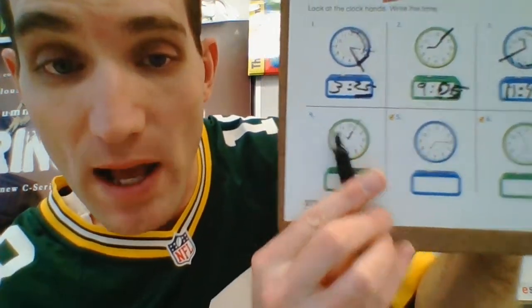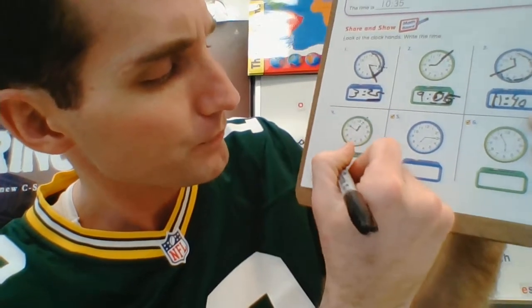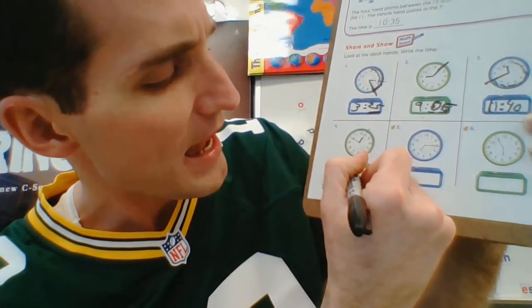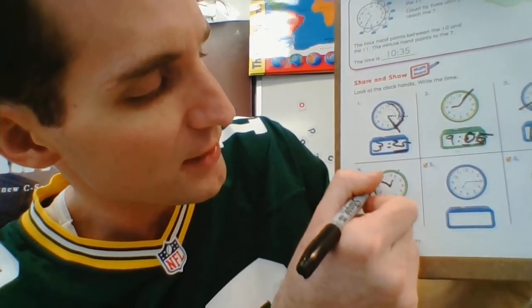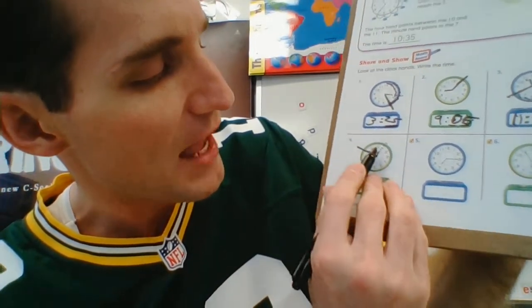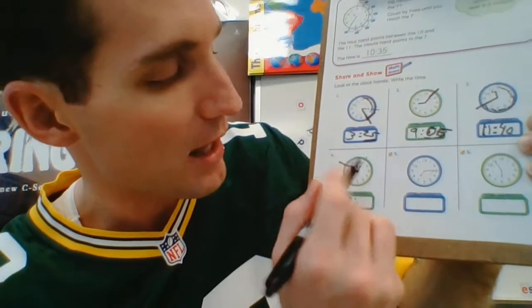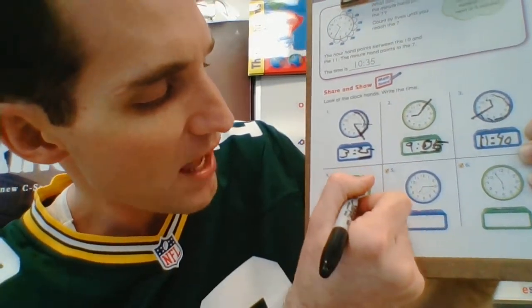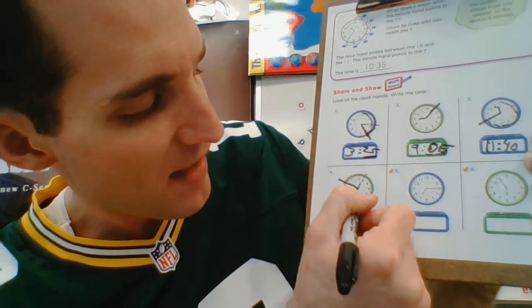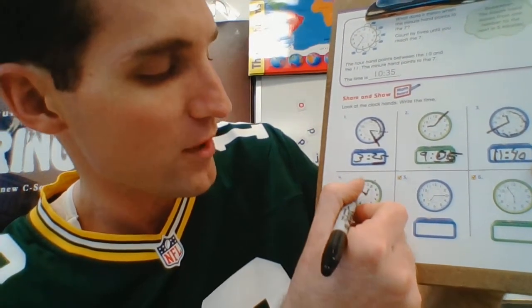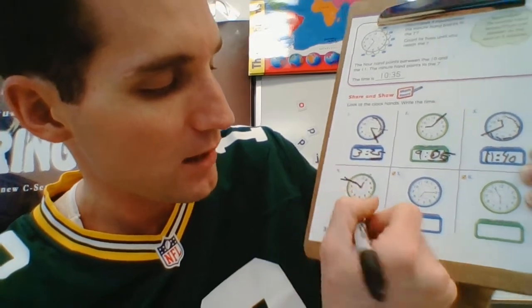We would be in the 12 o'clock hour. And then we would put our minute hand. The minute hand's pointing to the 10. Let's count by 5s and see how far into this 12 o'clock hour we are. 5, 10, 15, 20, 25, 30, 35, 40, 45, 50.